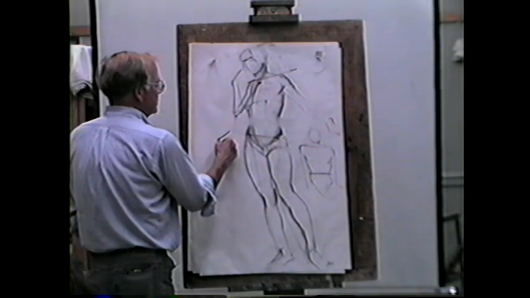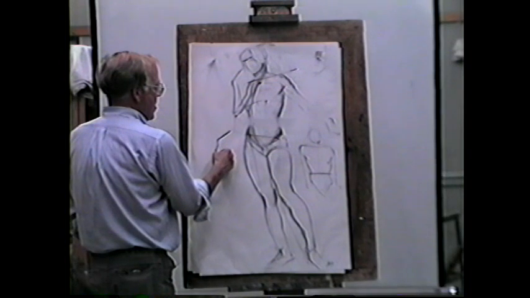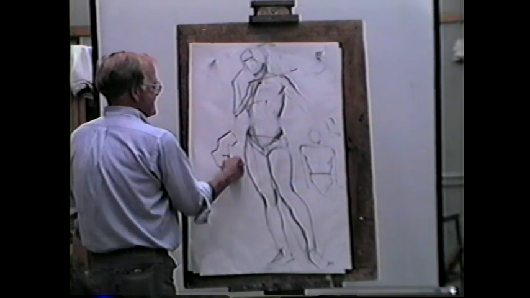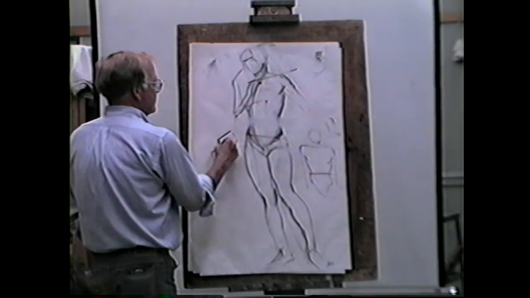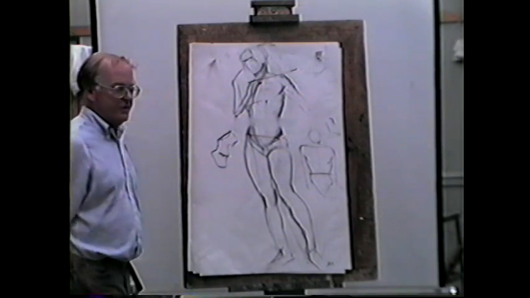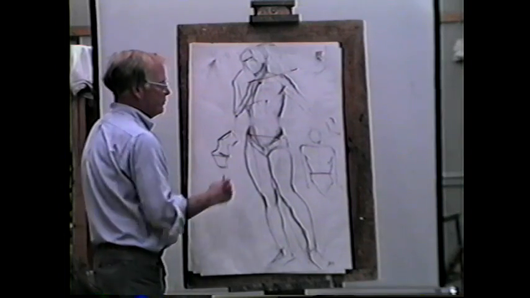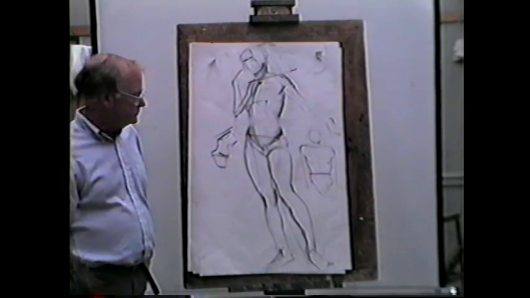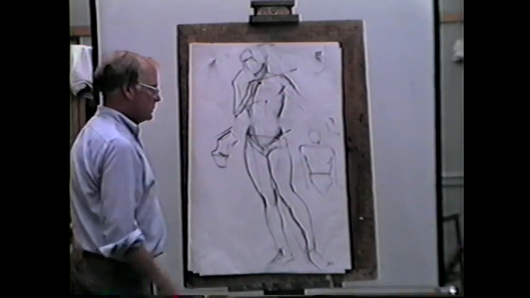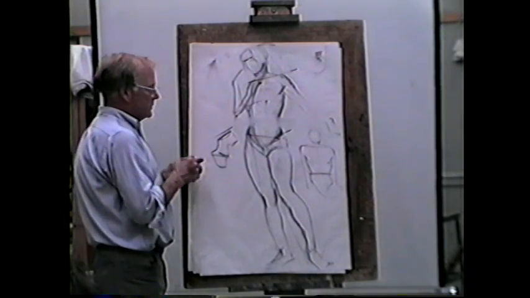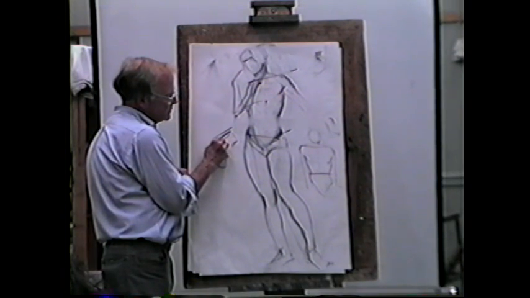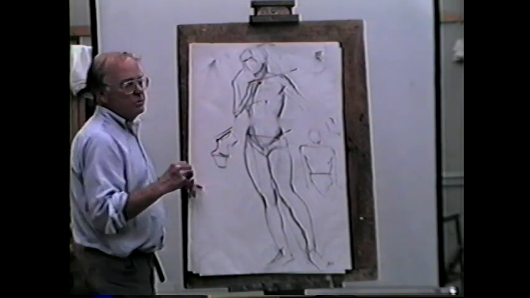Here's pelvis. Or half of pelvis, called an innominate bone. So on this side, there's this shelf, right here. And at its terminus in the front of the figure, there's an extremely important landmark.